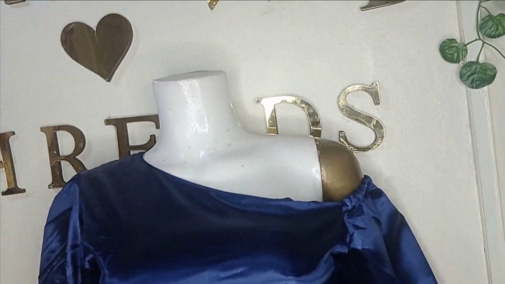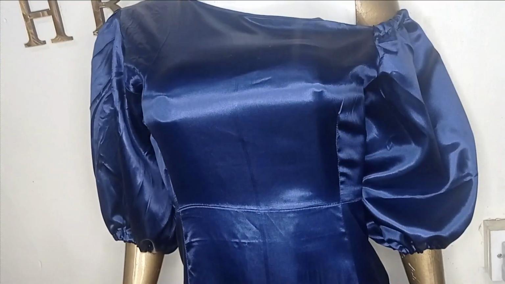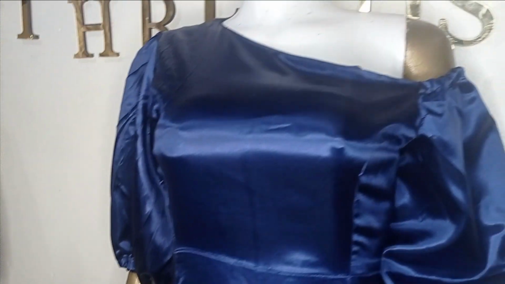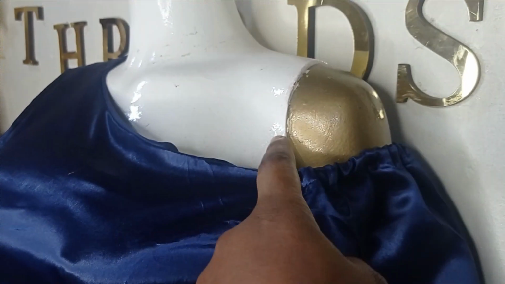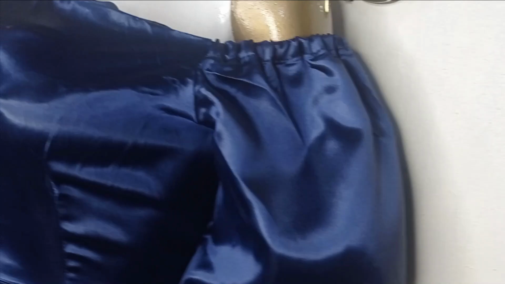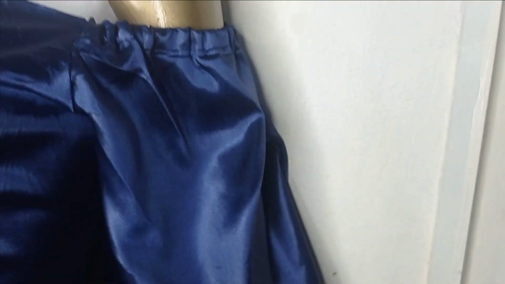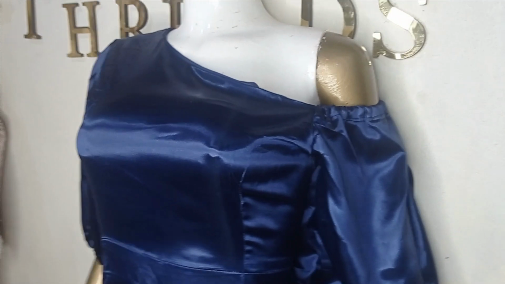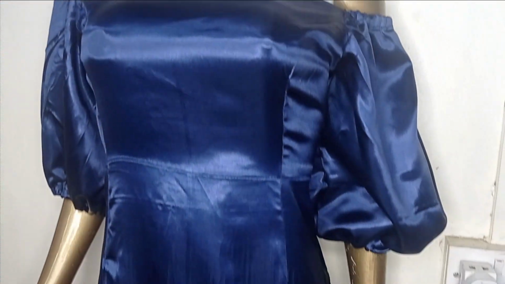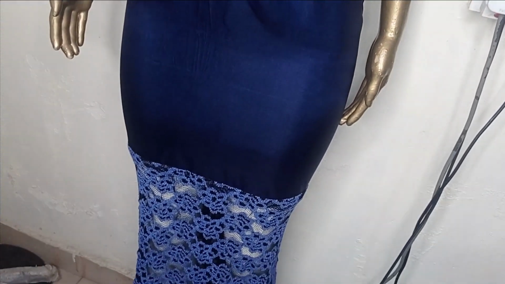Okay, so this is what the asymmetric dress looks like on the mannequin. This is the side with the shoulder, and then the side with off shoulder has this elastic to control it. So you can actually raise it up like this to form a shoulder, or just drag it down as an off shoulder. Whichever one you want to work with is fine. And the net is fixed on the lower part, so this is what it looks like.